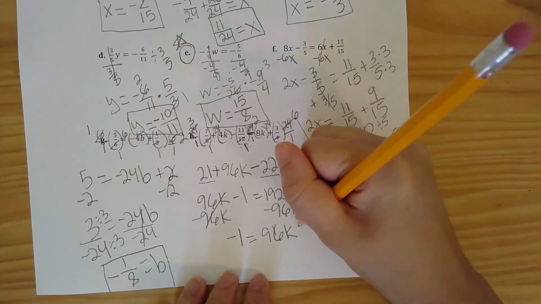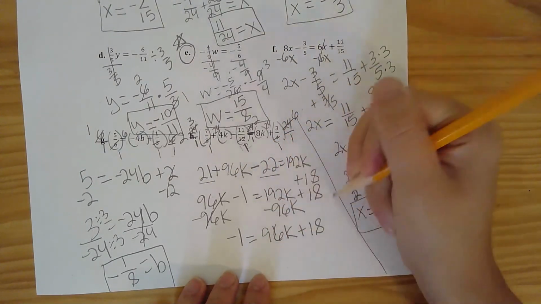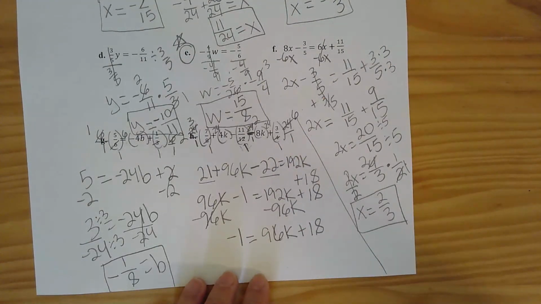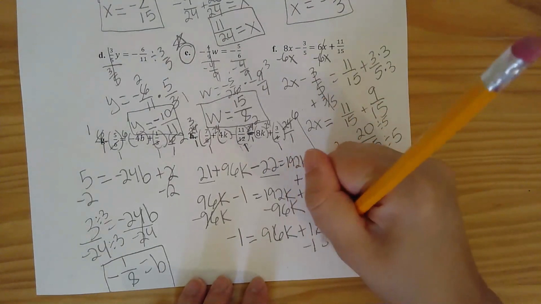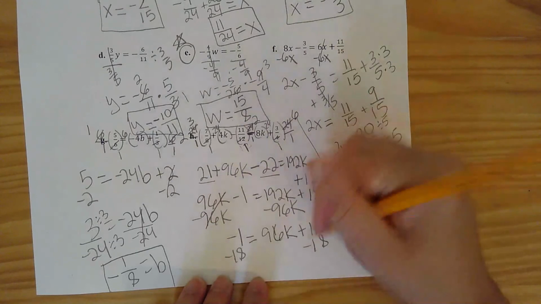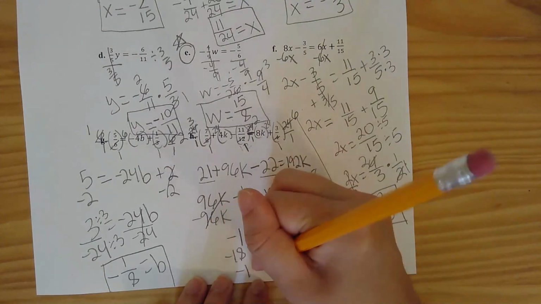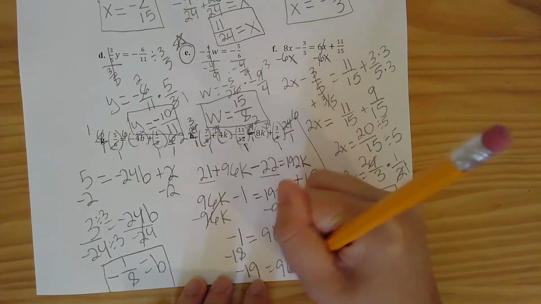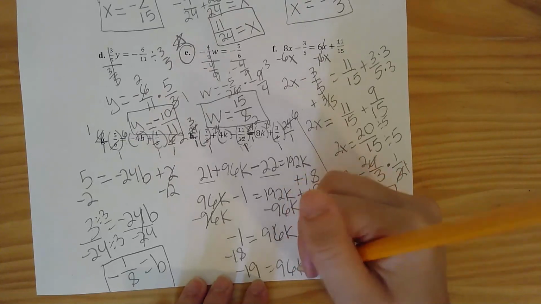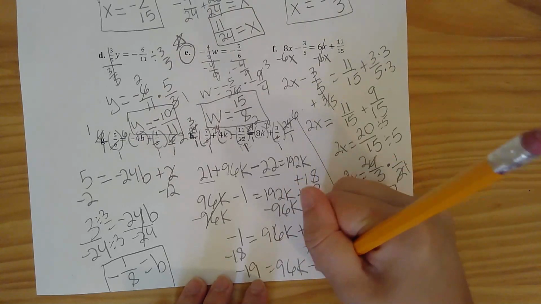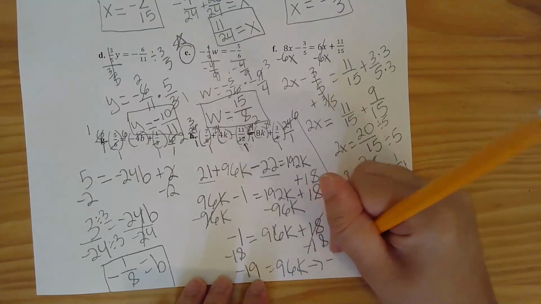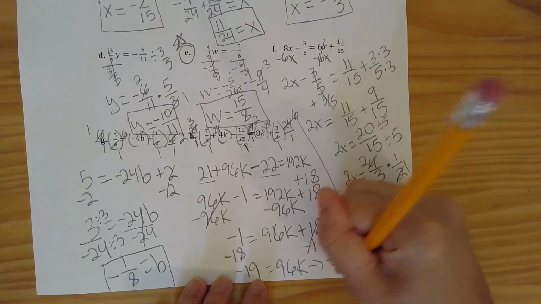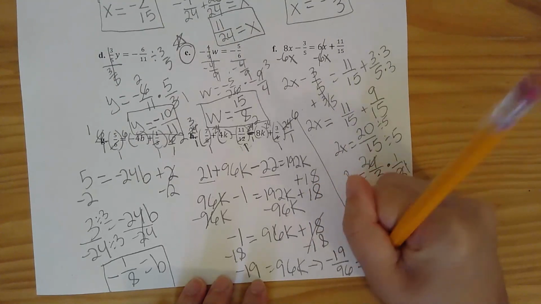And we still have that plus 18 over here. Then I'm trying to get k by itself, so I'll subtract 18 from both sides to get negative 19 equals 96k. And divide by 96 on both sides, which will give me negative 19 over 96 equals k.